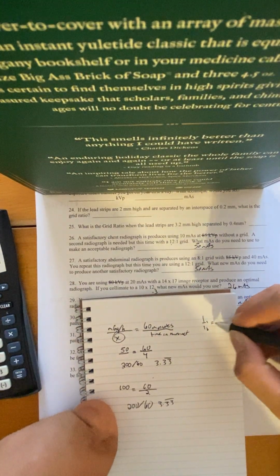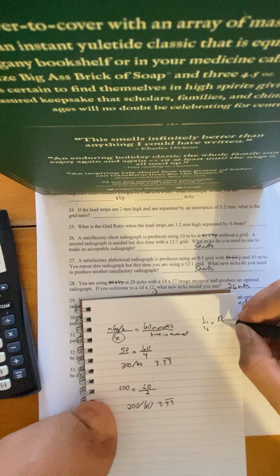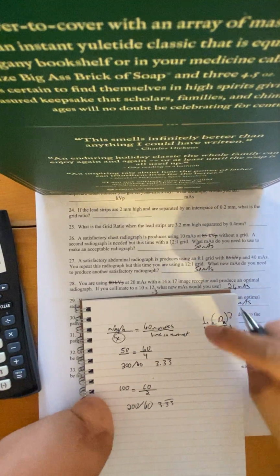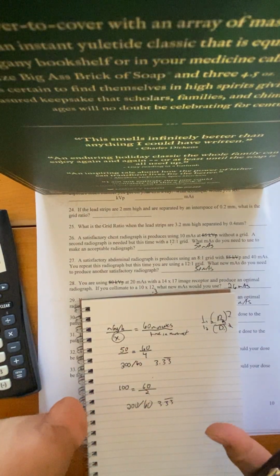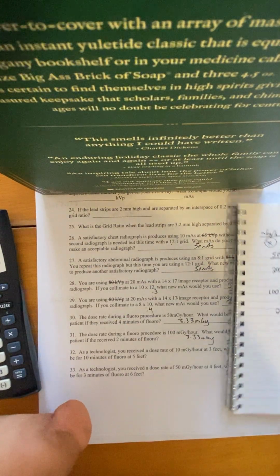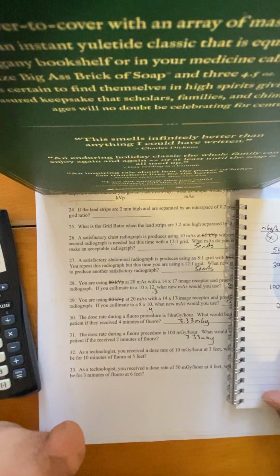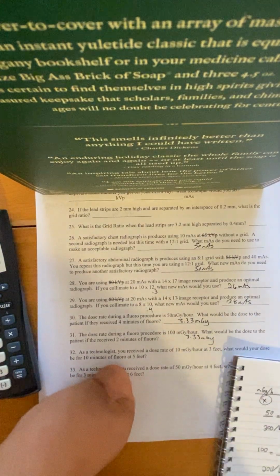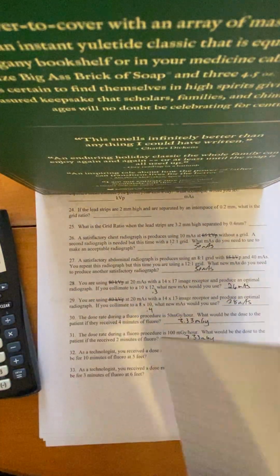I1 over I2 equals distance 2 over distance 1, both squared. You just gotta slow it down. I do it fast just because I can do it fast without making mistakes. But definitely take your time with these. So first part, let's do this fluoro time. Let's do a new page, give us some more room.